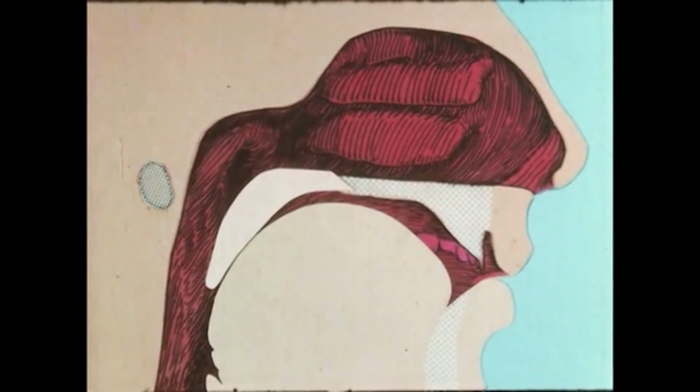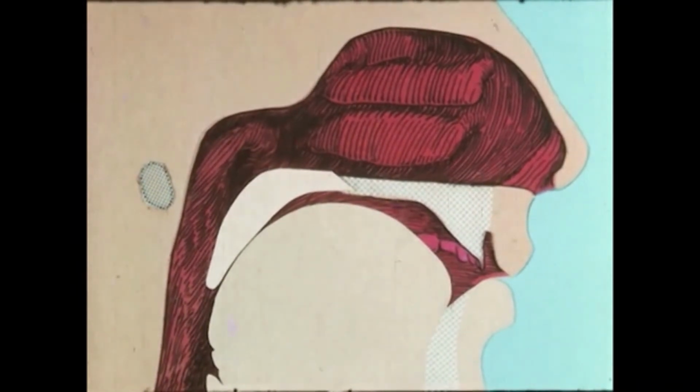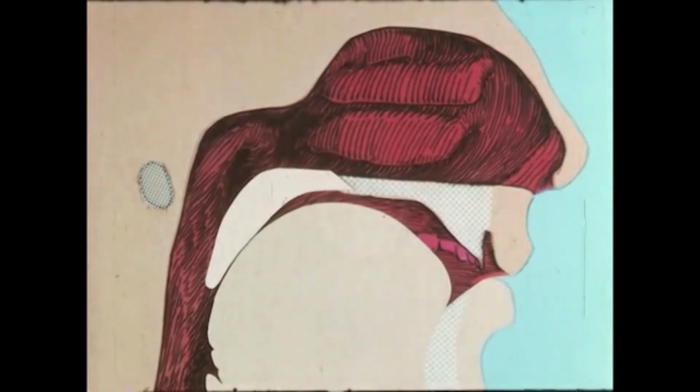Thus, correct functioning of the velopharyngeal mechanism is necessary in the production of speech, both for the production of non-nasal voice quality and for impounding intraoral pressure required for consonant sound production. Closure of the velopharyngeal opening can be accomplished by movements of a number of structures. The most important movement in this closure during normal speech is elevation of the palate.